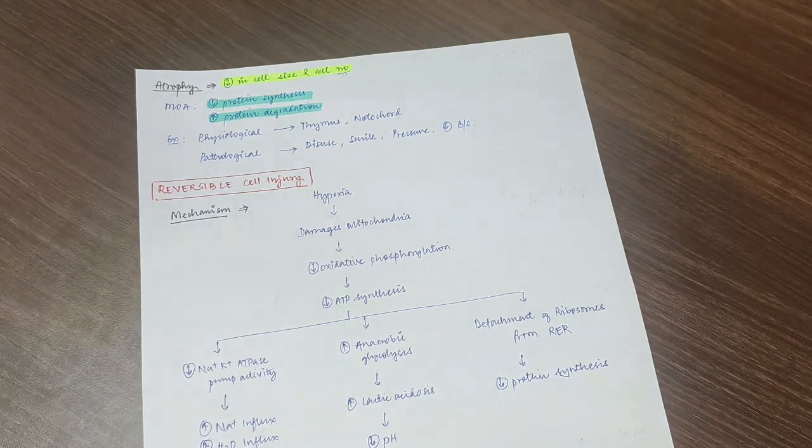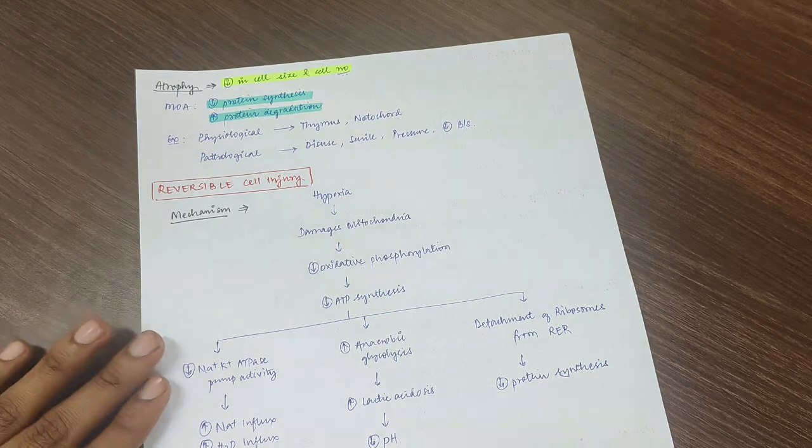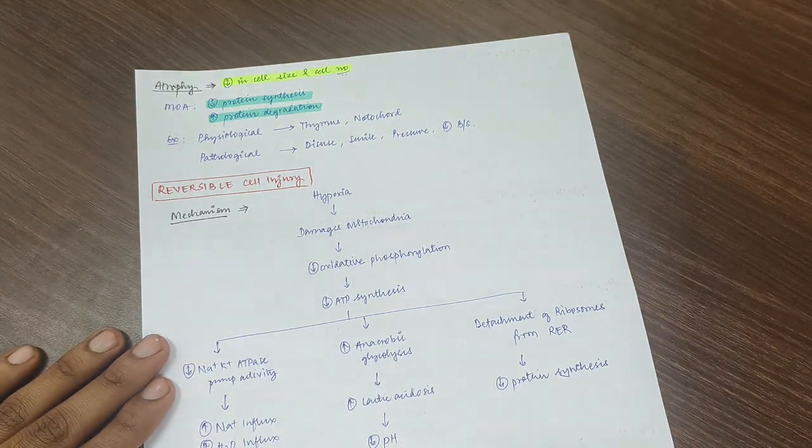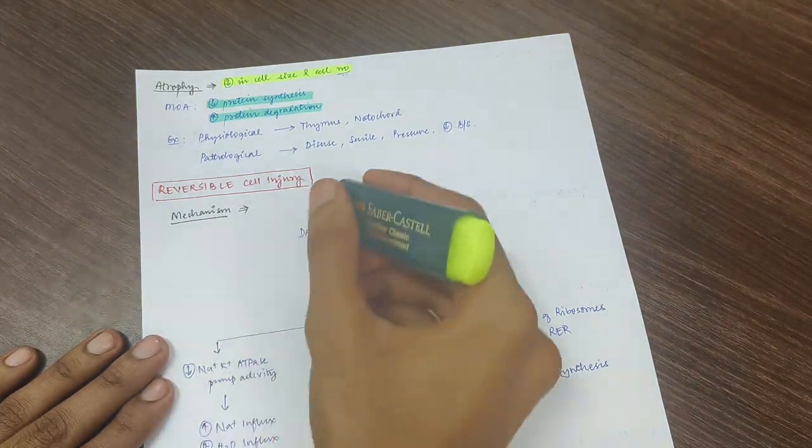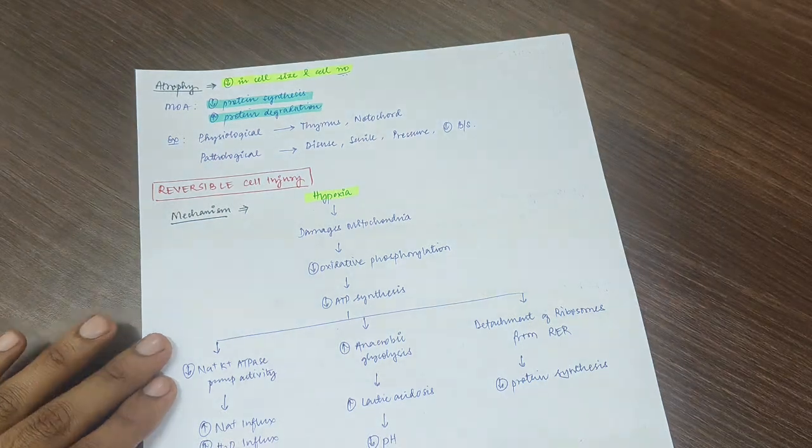Next, coming to the cell injury. In cell injury, I will be dealing with both types, that is reversible cell injury and irreversible cell injury. I will not be telling in detail. I will be telling the detailed outlines, that is pathogenesis and mechanisms, and you must remember and you must write in your exams. So what is the precipitating event in case of reversible cell injury? It is hypoxia. First thing is hypoxia.